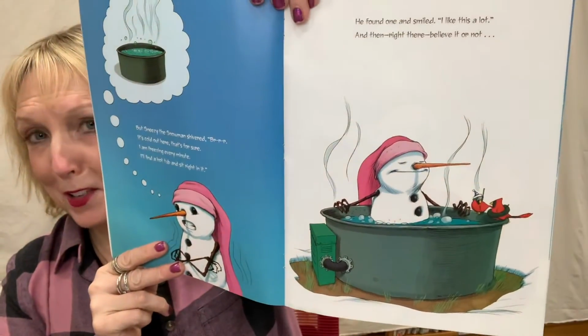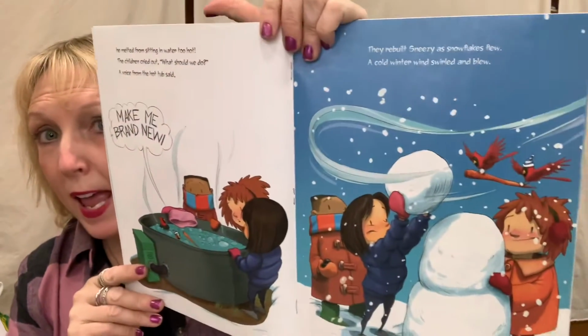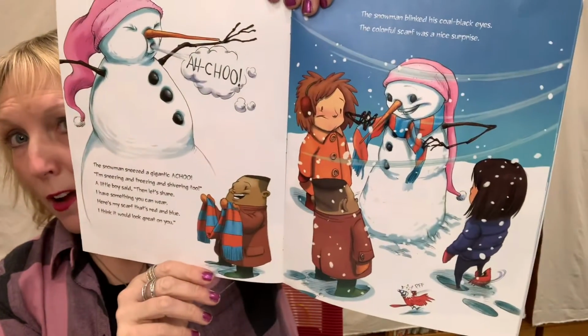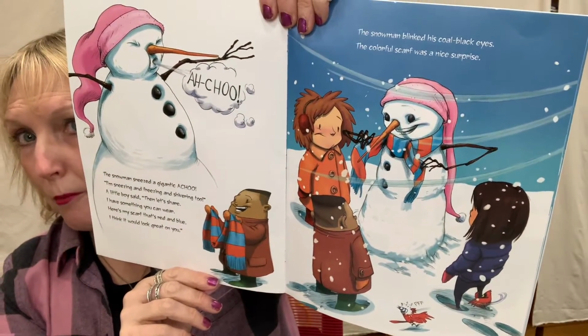Then what did he do? Oh dear, he was still cold and freezing, so he decided to have a hot tub. Silly snowman. And of course, he melted again, and they had to make him brand new. Now, can you remember what was the next piece of clothing one of the kids gave him? I'll give you a clue. It goes around your neck. You're right. A scarf. One of the little boys gave him a scarf to keep him warm.